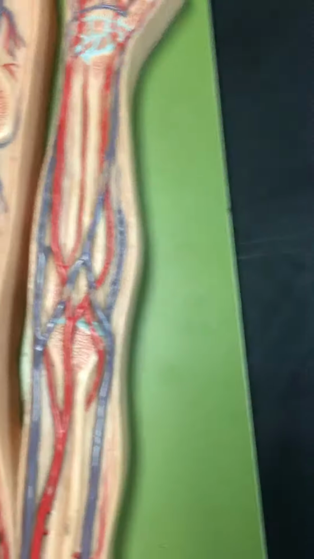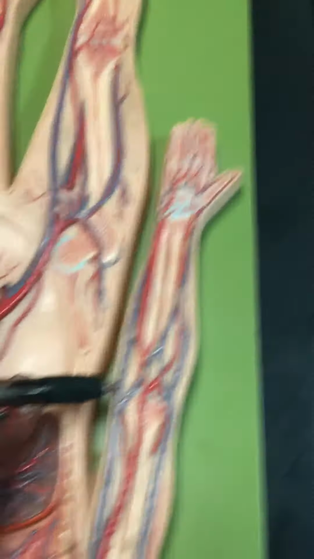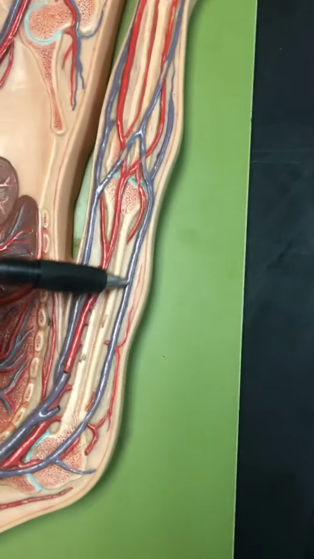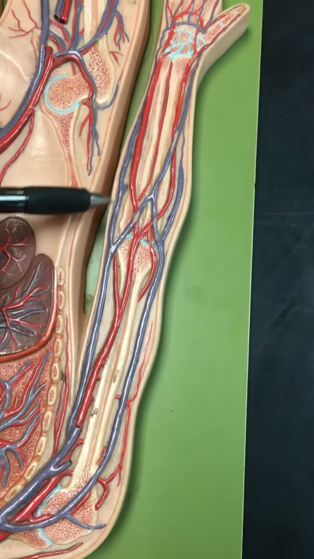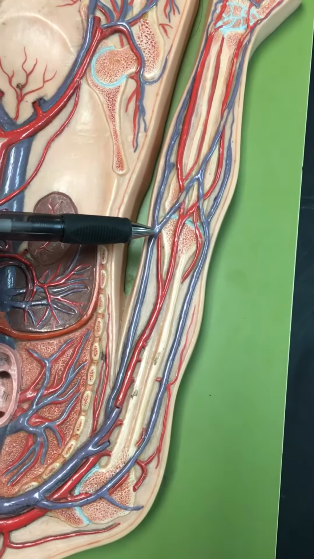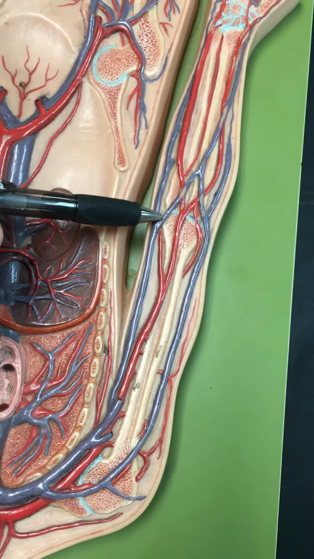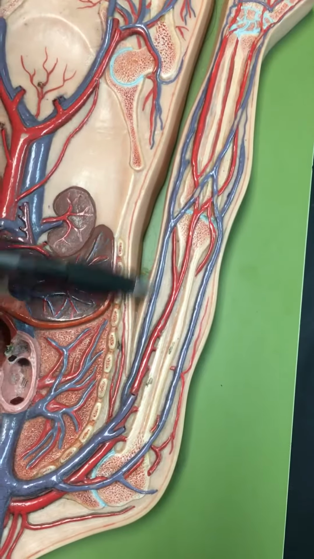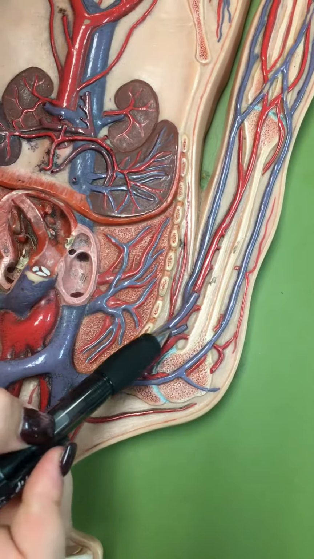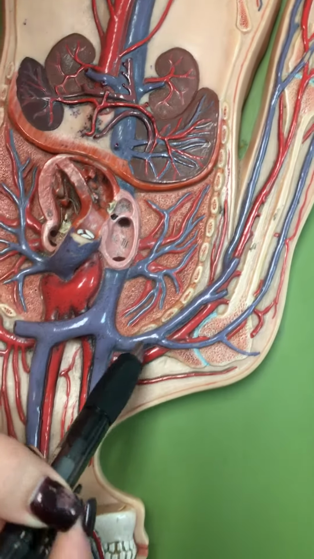So now that we've done the bottom portion of the veins, now we're going to go to the superior part of the veins. We're going to start on the right arm. On the right arm, we have this one right here, which is the cephalic vein. And then we have our basilic vein. And between the cephalic and the basilic vein, we have our median cubital vein right here. Then we go up and we have our brachial vein, and then we have our axillary vein and our right subclavian vein.